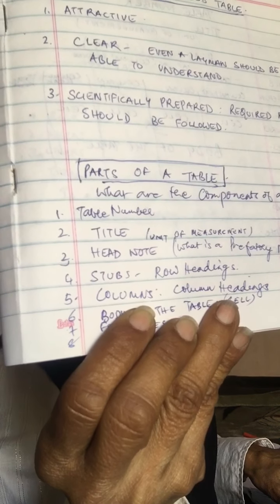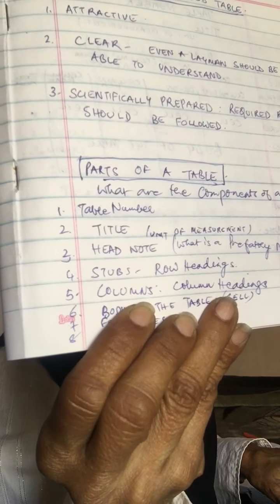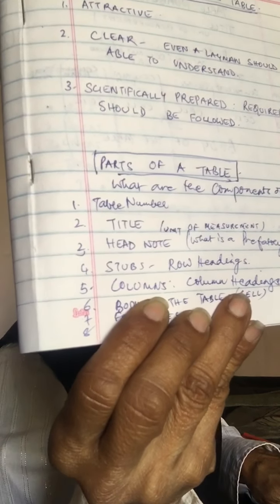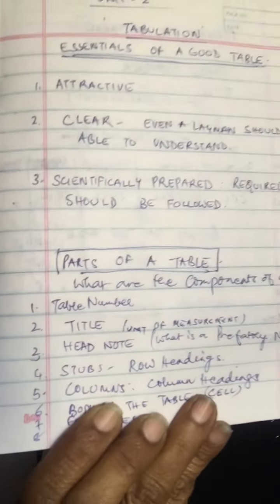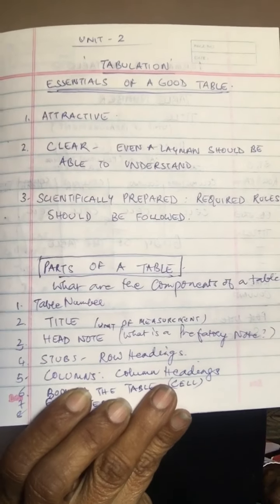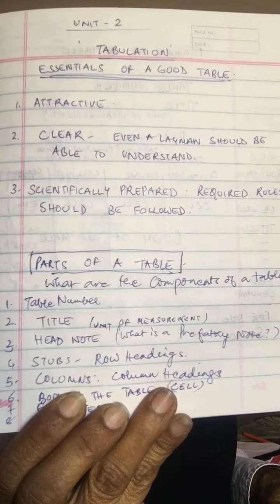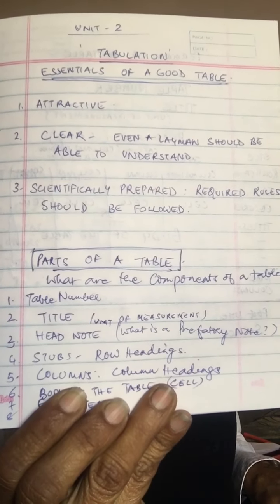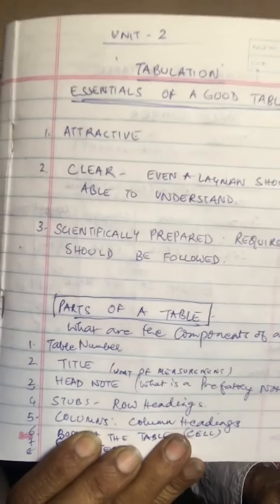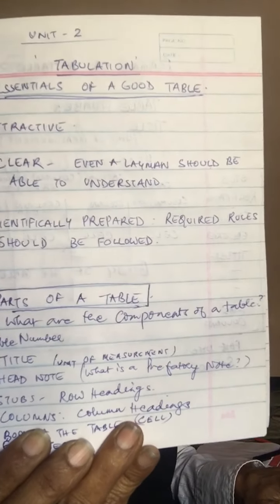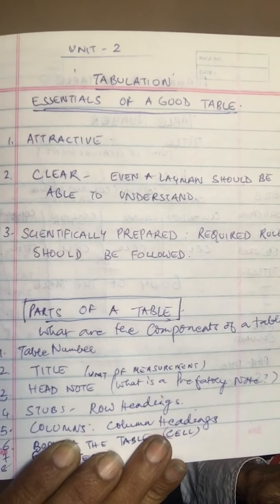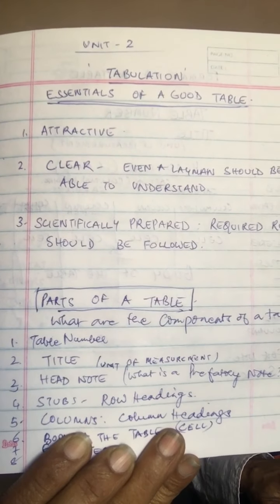Now let's take the title. Every table should be given a suitable title. The title should be simple, clear, short, and again self-explanatory. A title is meant to describe in brief the contents of the table.